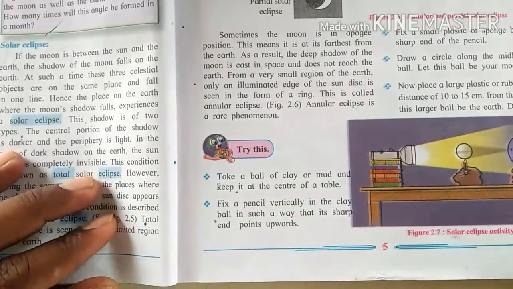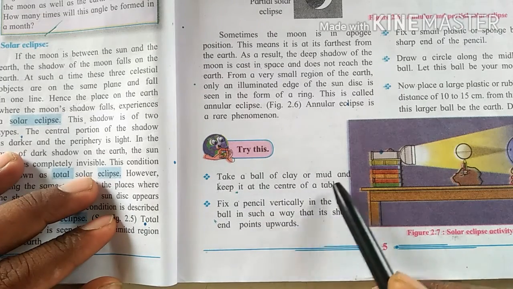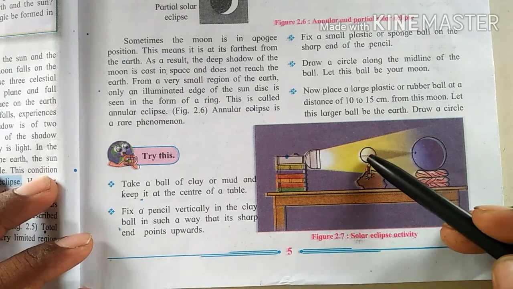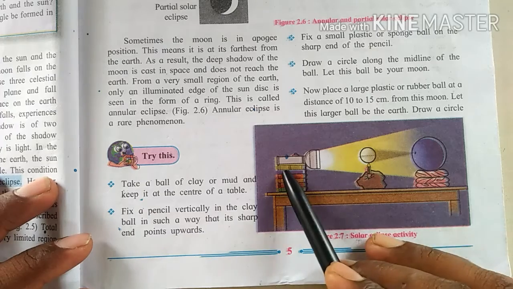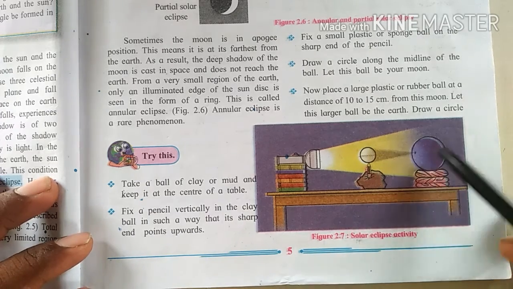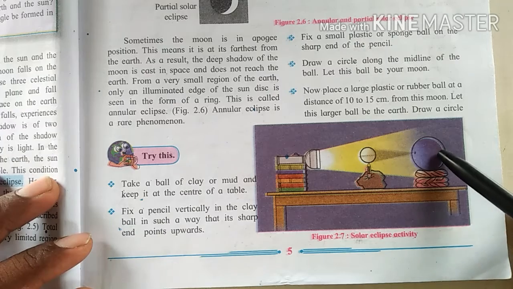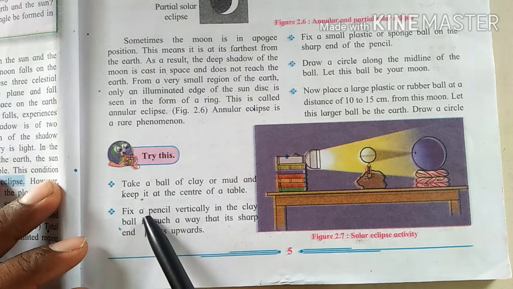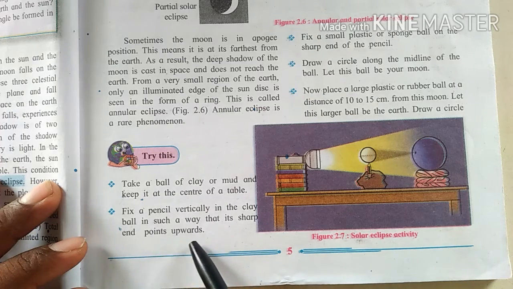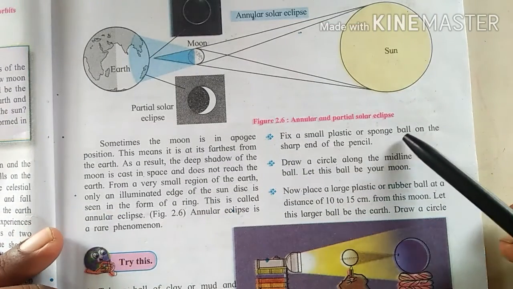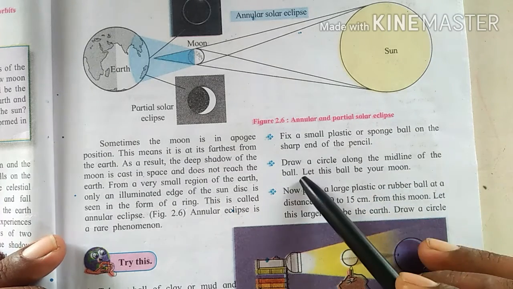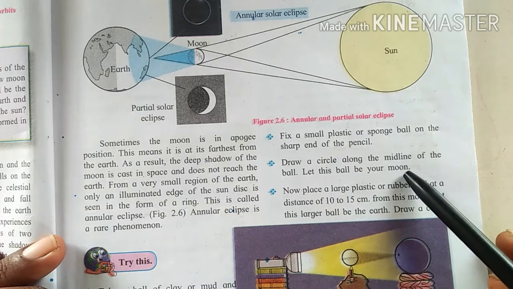Now here one activity is given. Take a ball of clay and mud and keep it at the center of the table. Here you can see this is the ball, and here the light is there, a torch. If you keep the torch at the back side, only some part can fall upon the ball, in the light. Otherwise the front side part is totally in the dark. Fix a pencil vertically in the clay ball in such a way that its sharp end points upward. Fix a small plastic or sponge ball on the sharp end of the pencil. Draw a circle along the middle line of the ball. Let this ball be your moon.